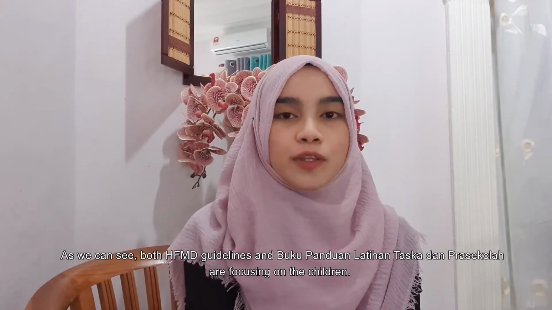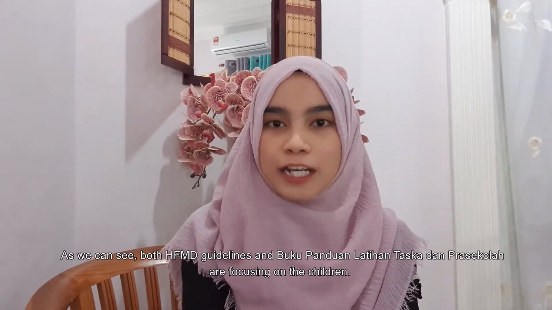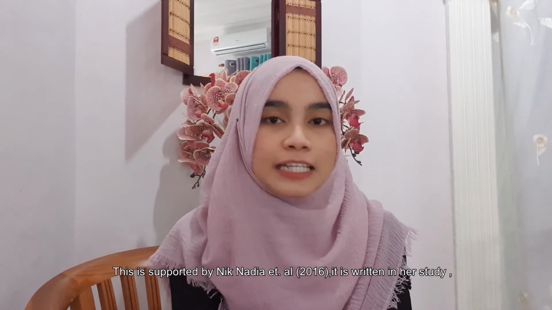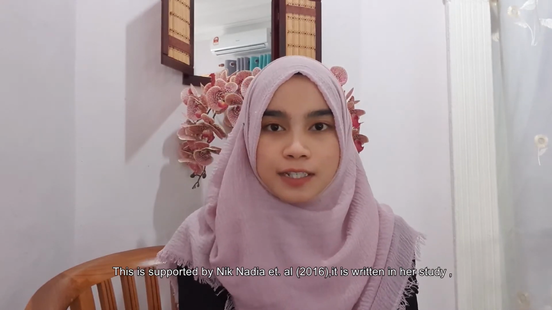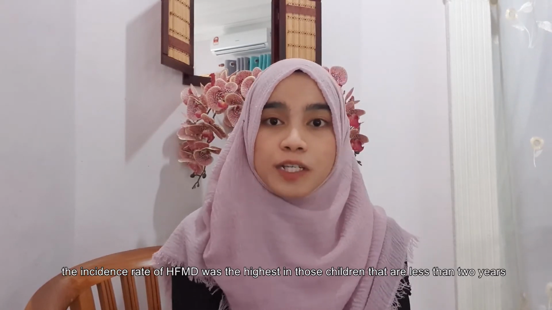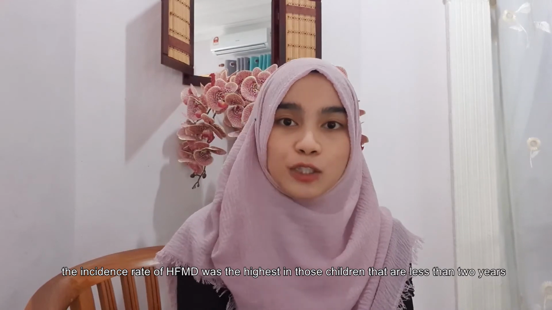As we can see, both HFMD guidelines and Buku Panduan Latihan Taska dan Prasekolah are focusing on children. This is supported by Nadia et al. 2016, which is written in her study that the incidence rate of HFMD was found to be the highest among the children that are less than 2 years old.